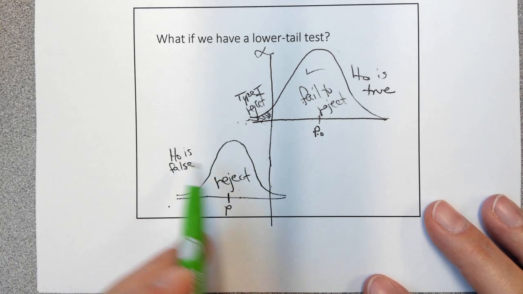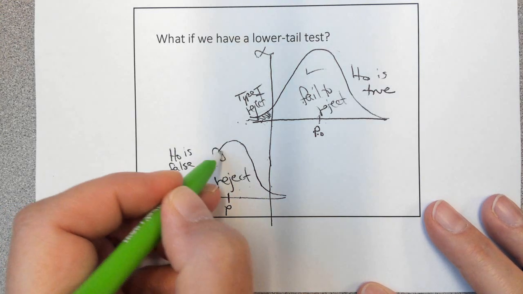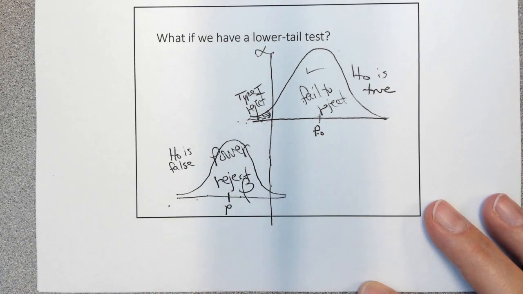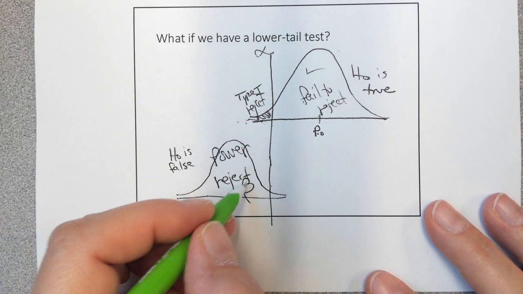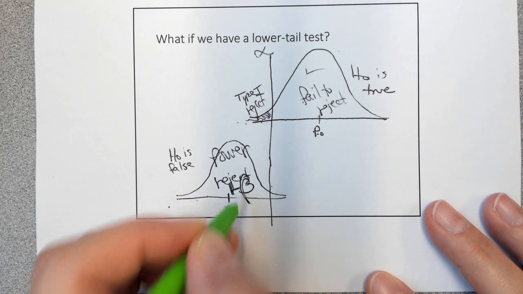Well, since H naught is false here and a rejection is a good thing, this is power. And the area under the curve here is called beta. 1 minus beta, sorry. Power of the test is 1 minus beta. I screwed that up real bad.